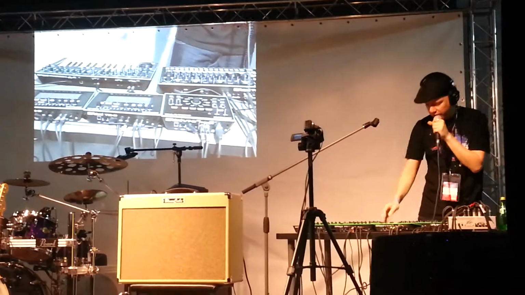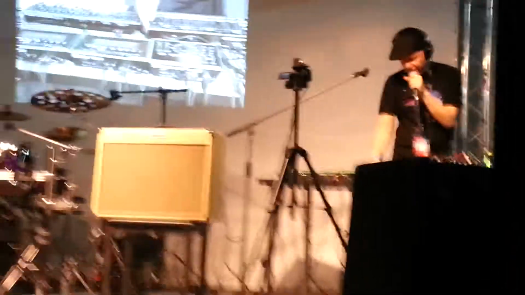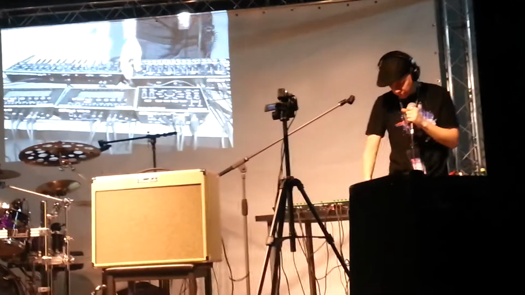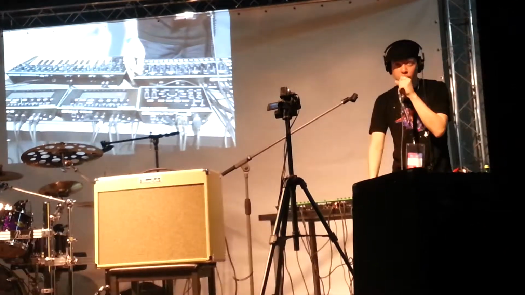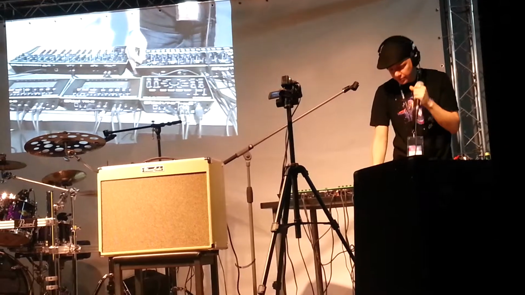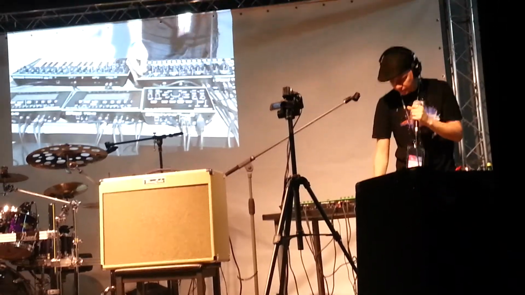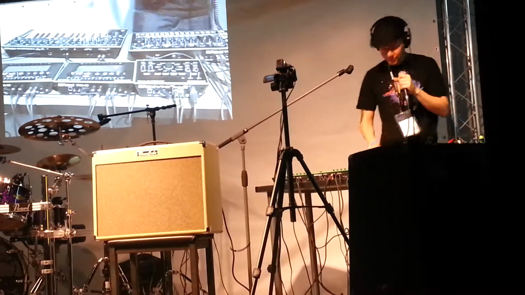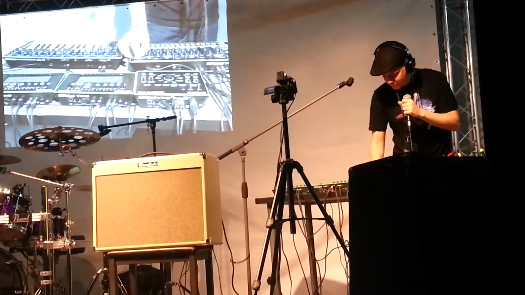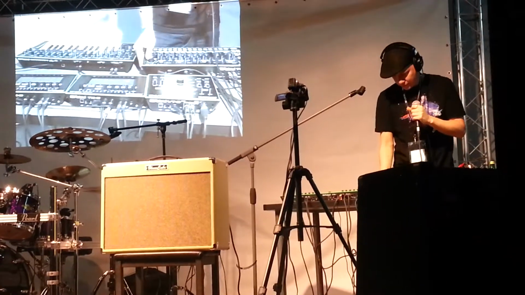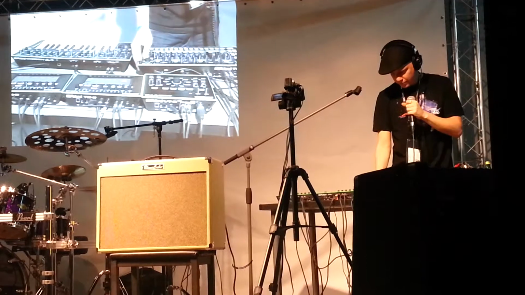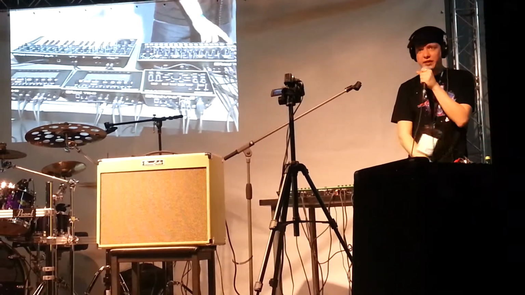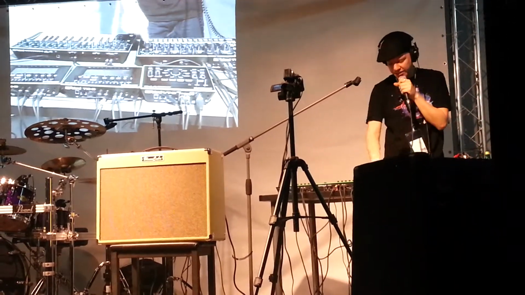So now I activate the effect, and now we can increase the intensity. Like that. So we also have several types of scatter effects.